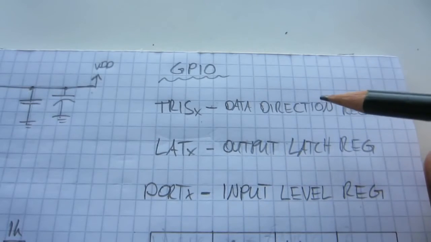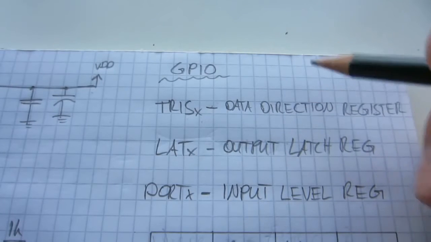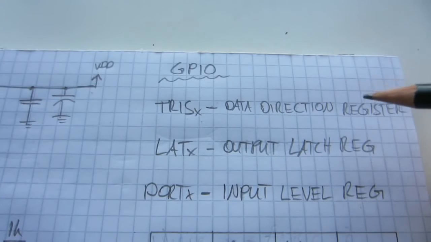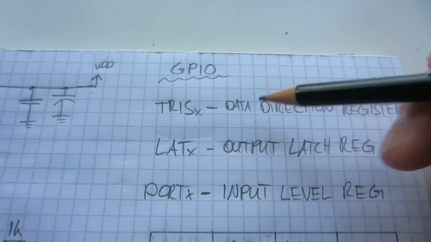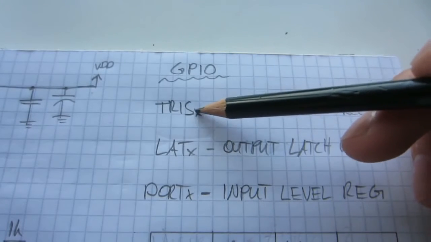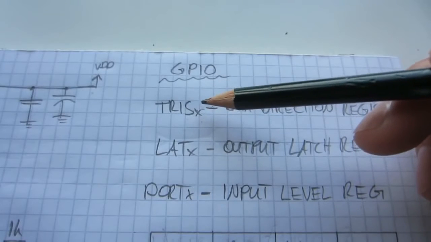You can remember that scheme by this: a 1 kind of looks like an I, so it's an input, and a 0 looks like an O, so it's an output. That's how you can remember how you have to set the bit in the TRIS register.